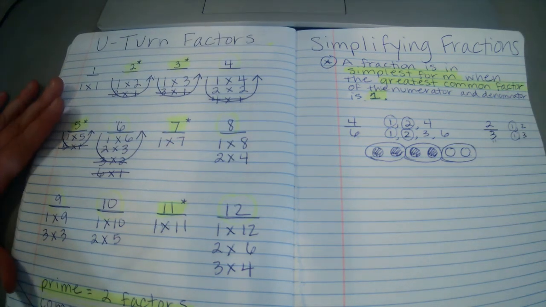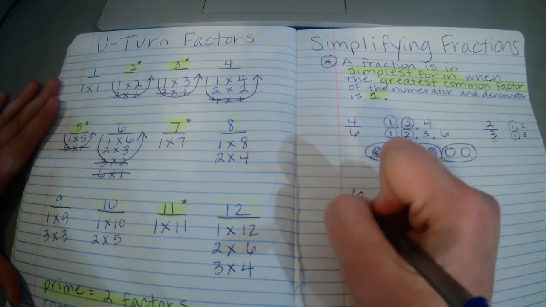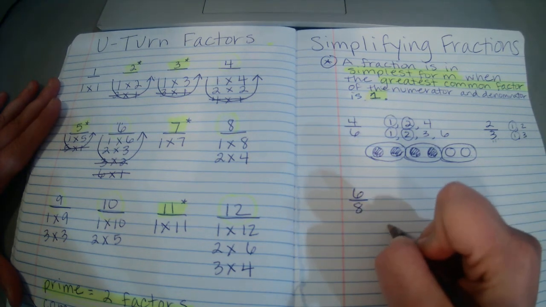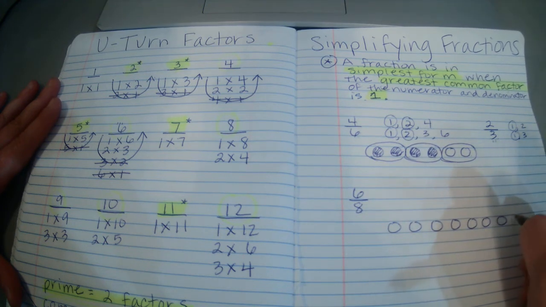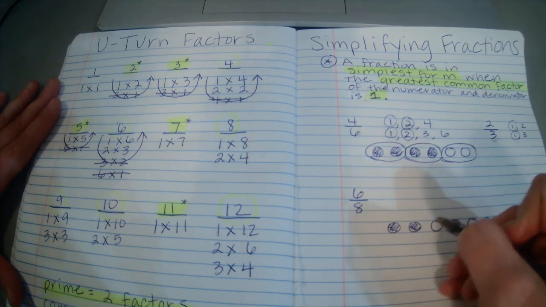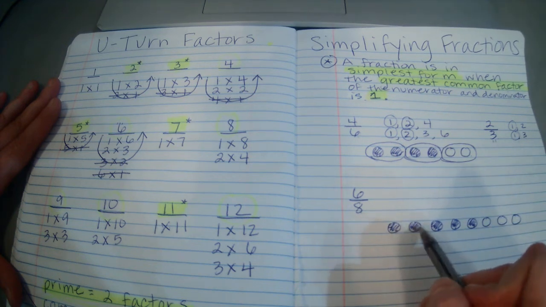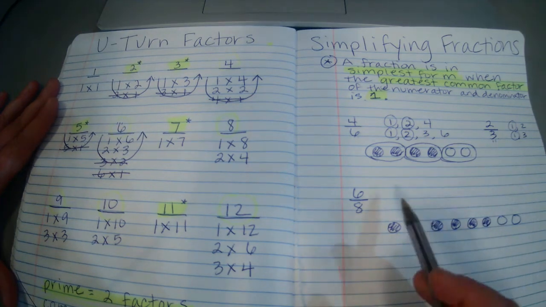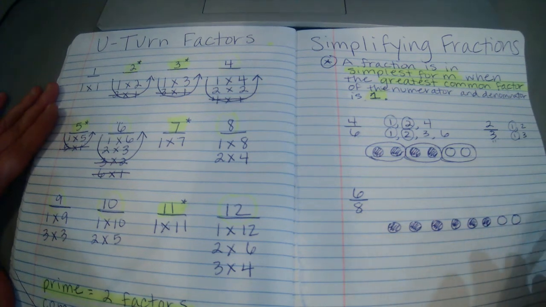Let's do another example using our counters again. This time we're going to be using 6/8. So I'm going to have 8 counters, 1, 2, 3, 4, 5, 6, 7, 8, and I'm going to shade 6 of them in. And you could be using the counters that are in your bag, 1, 2, 3, 4, 5, and 6. All right, so I'm going to see that I have 6 colored counters and 2 more that are either yellow or white.